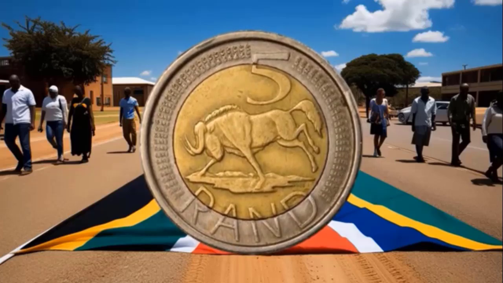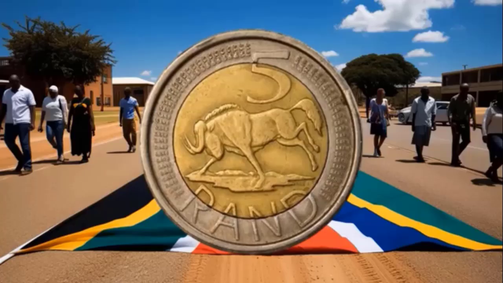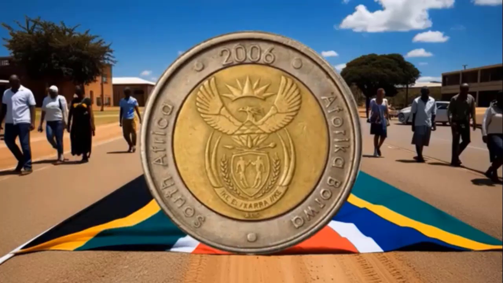But over time, numismatists, coin collectors, began noticing certain years, certain mint conditions, certain rare features. What was once ordinary began to stand out. And as we know, once collectors start paying attention, values can rise in ways no one ever expects. But what truly draws people in today, especially men in the later chapters of their lives, is not just the coin itself. It's what it represents.